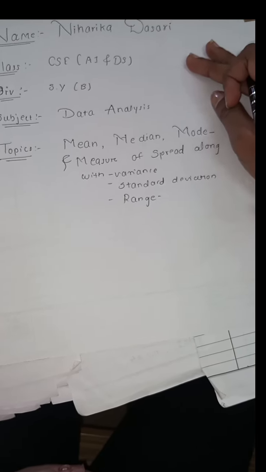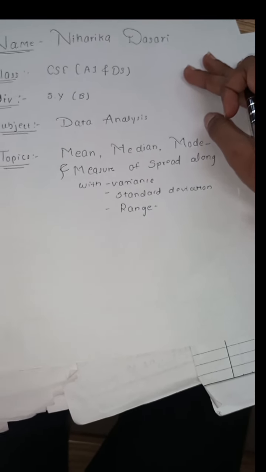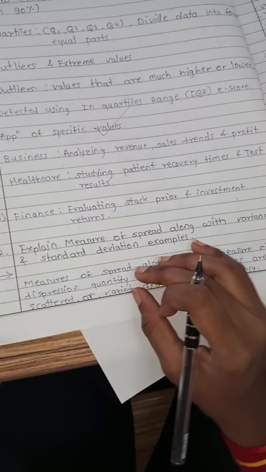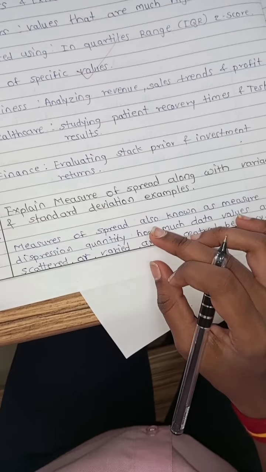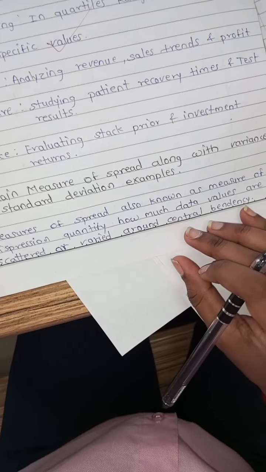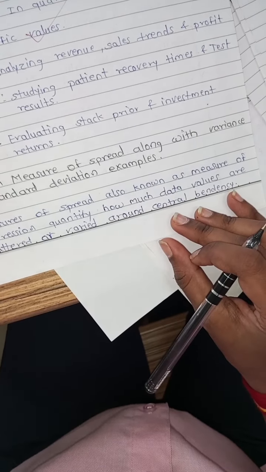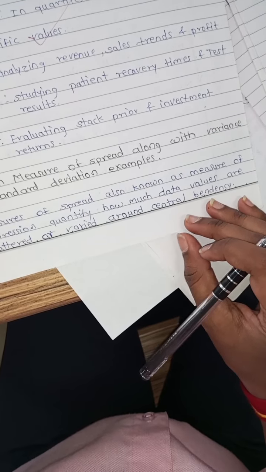I have taken the topic mean, mode, median and the measures of spread along with the variance, standard deviation and the range. We are going to see the measure of spread along with the variance, standard deviation and the range of it. Measure of spread is also known as a measure of dispersion. It quantifies how much data values are scattered or varied around the central tendency.